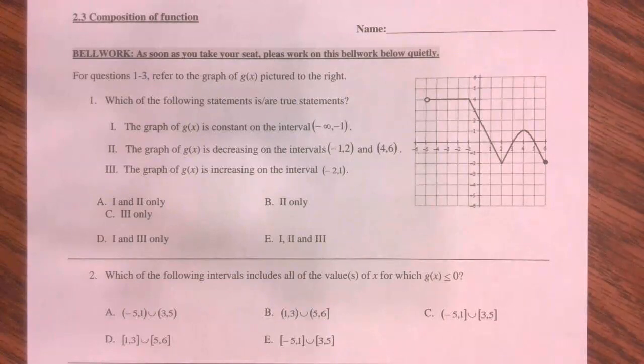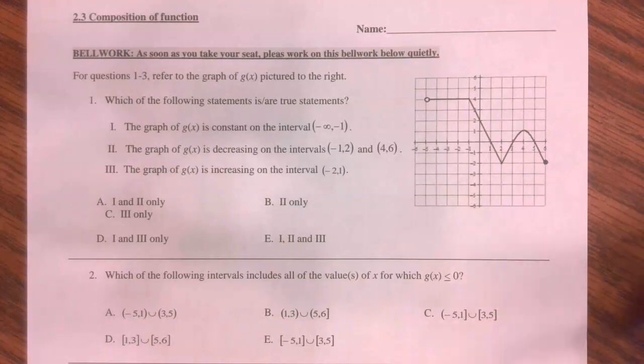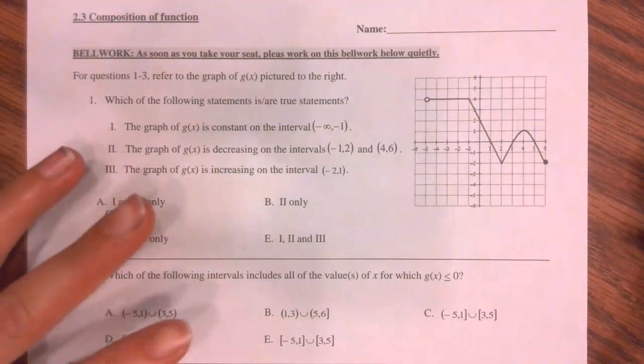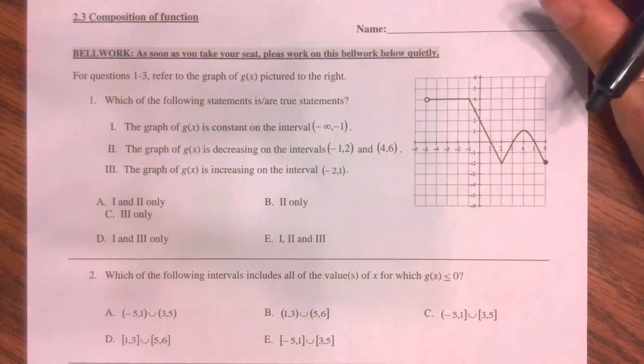Number one, which of the following is a true statement for the multiple choice? You can pause the video, folks. I recommend you do the four problems first and then resume, because what's the point of me going over it if you haven't tried it yet? So just pause it and come back.